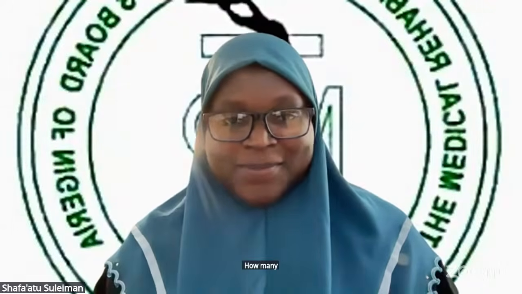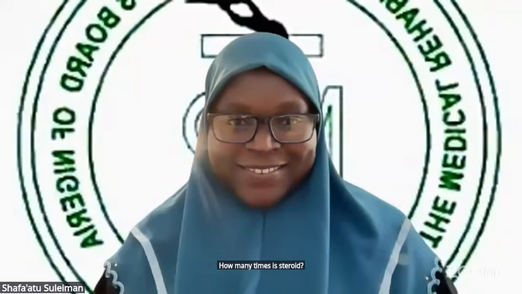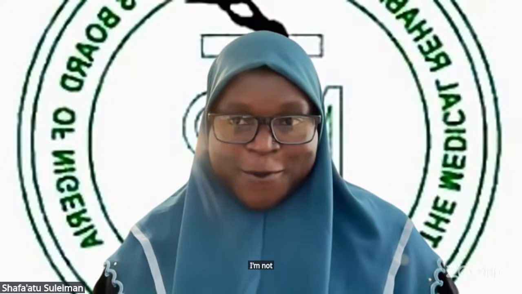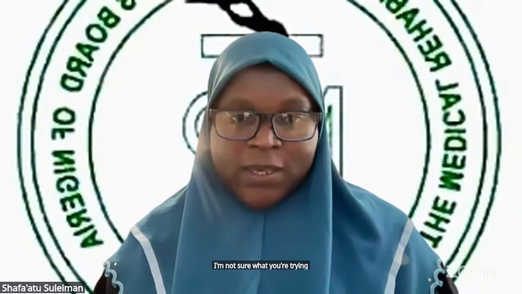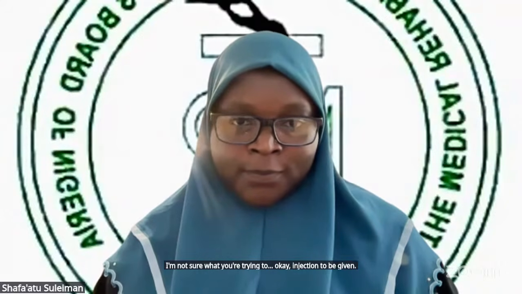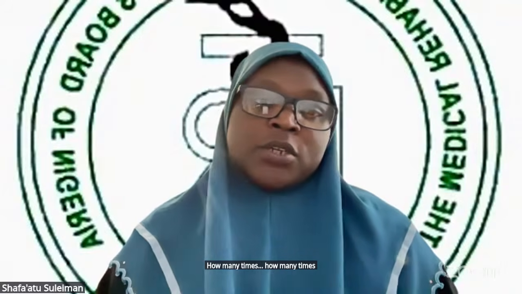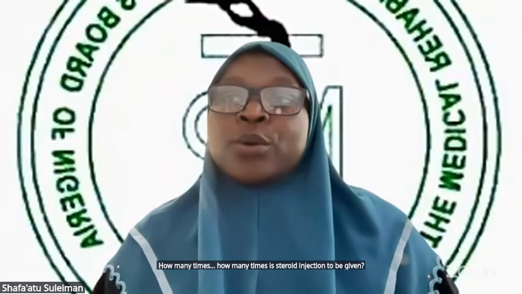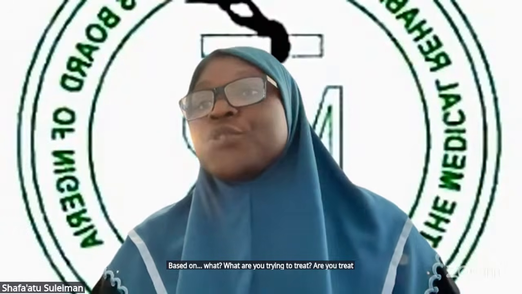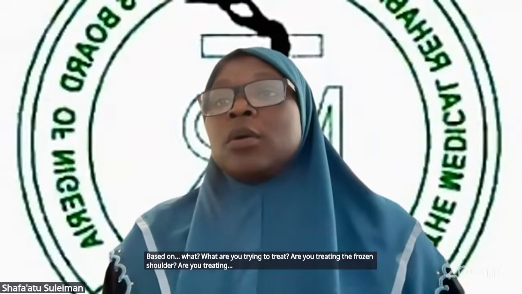How many times is steroid injection to be given? Based on what? What are you trying to treat? Are you treating the frozen shoulder? Are you treating tendinopathy? What are you trying to treat?